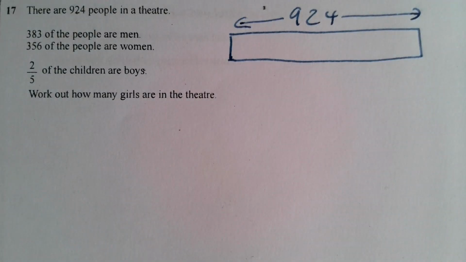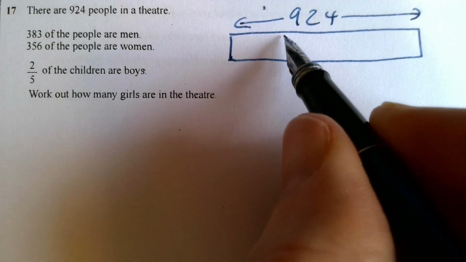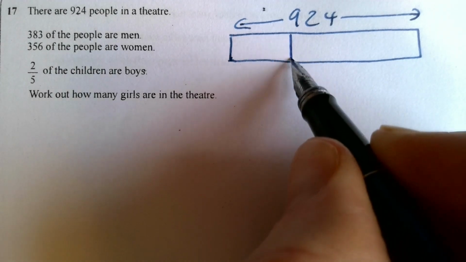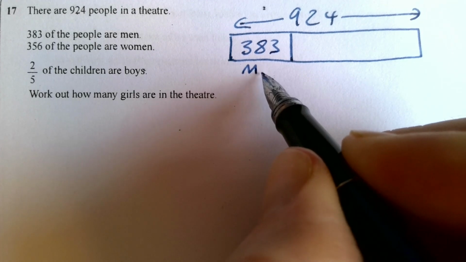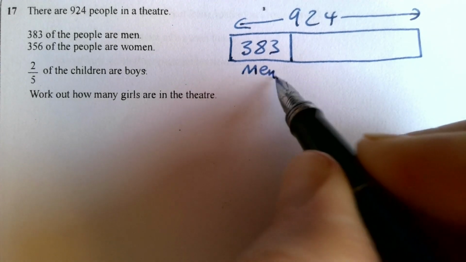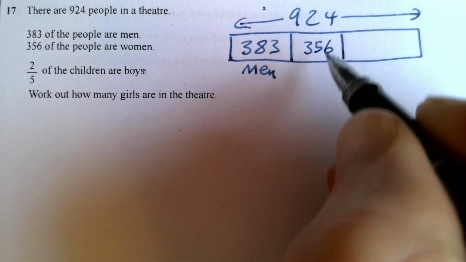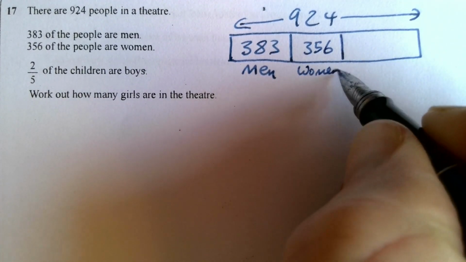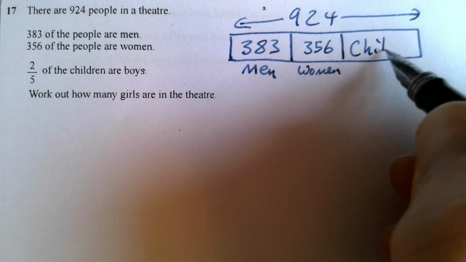Some of them are going to be adults and some of them are going to be children, aren't they? Now it's saying 383 are men. Well, that's about a third or so. So I'm going to put there 383 men. And 356 are women. So let's put those in there. 356 women. And then of the children, 2/5 are boys. So these here are going to be children.